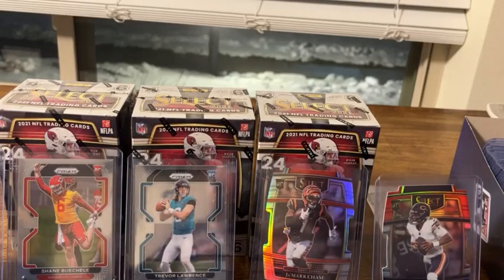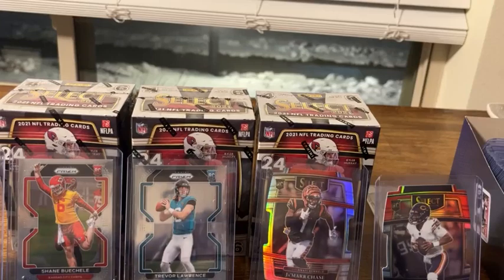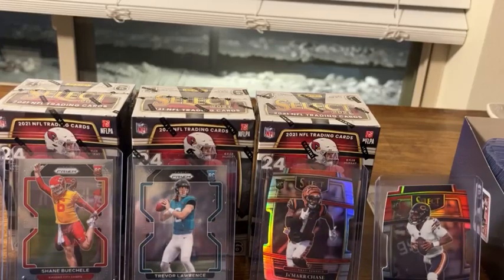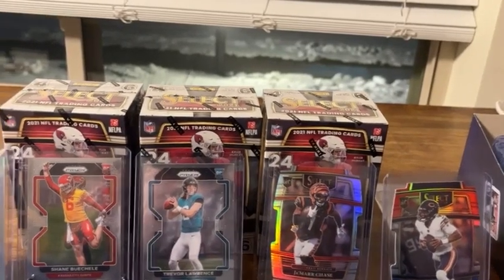3 more blasters to go. These are my last select blasters that I likely will ever open. So we will see. We shall see what we get. I am really hoping for an auto for you guys. I've yet to get an auto.